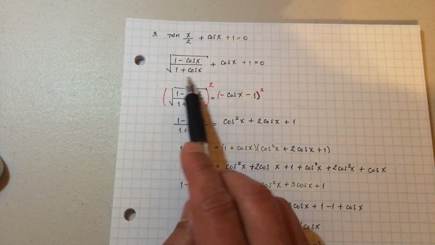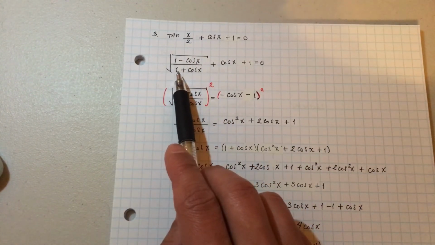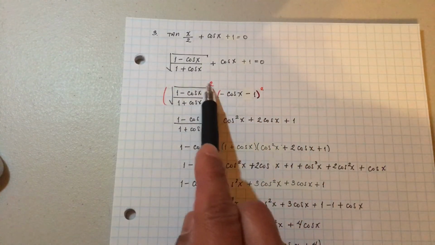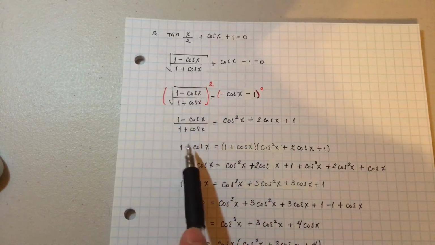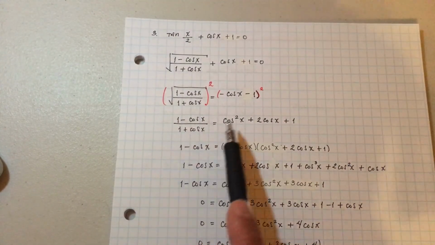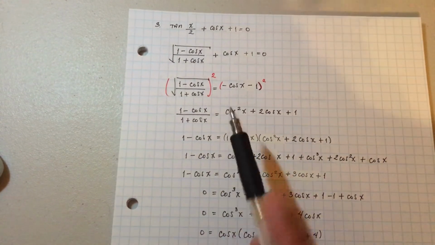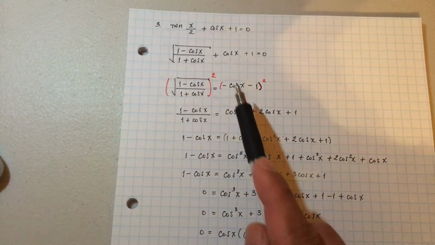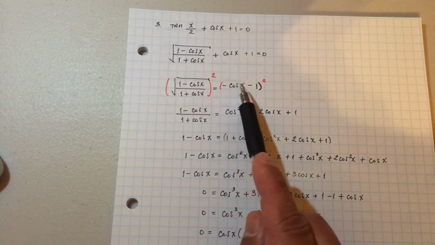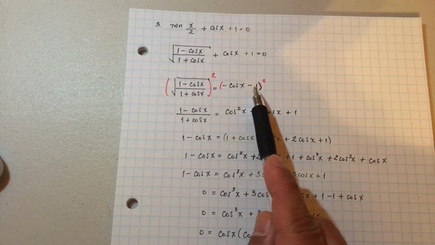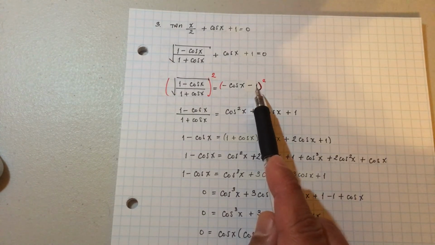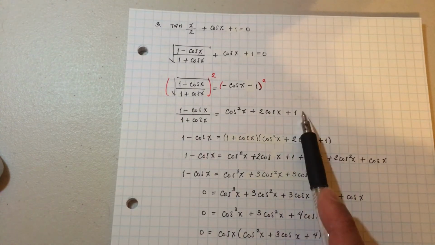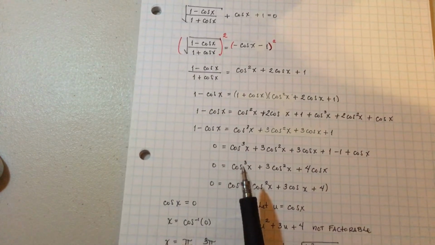And here's my identity here. Okay. So now, same thing. I want to move these guys to the right. You square both sides to get rid of the radical. And then over here, same thing. Now, negative cosine times negative cosine gives you a positive cosine squared. And then negative times negative is a positive times 2, because you have to double it, gives you 2 cosine x. And then negative 1 squared is positive 1. Okay, so that helps me out a little bit.